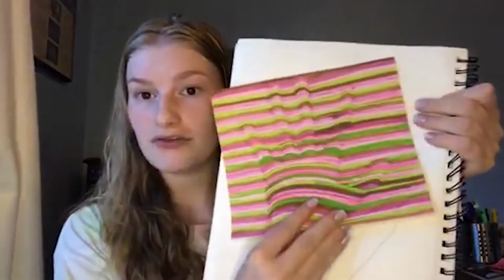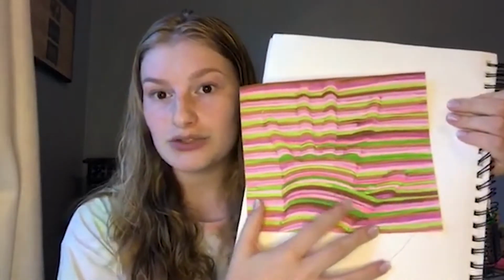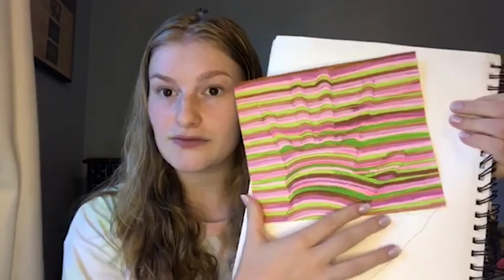So to do this project, you're going to take a blank piece of paper, you're going to grab a pencil, and you're going to trace one of your hands really lightly, like this. And to create this illusion of depth, or the illusion that your hand is being raised from the paper, you're going to need at least 2 different colors. For this one I used 4 just because I thought that would be more fun to switch off. But I'm going to show you how to do this with 2.